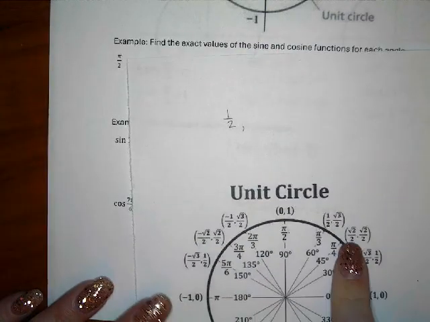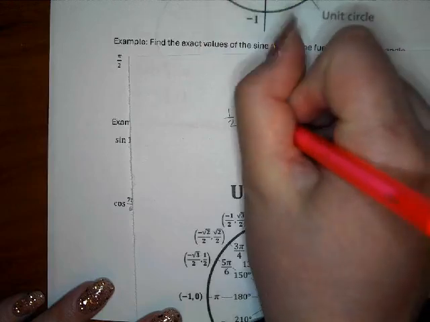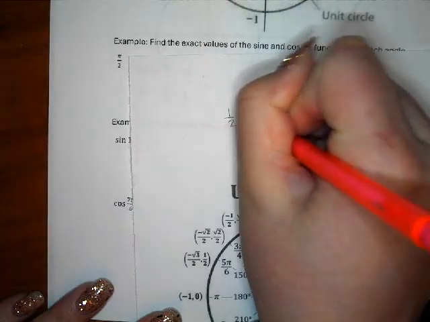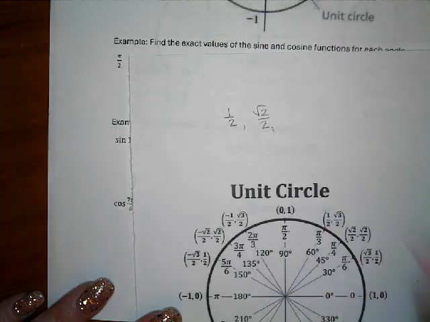Root 2 over 2 as a decimal is the medium-sized number, or the middle number, and root 3 over 2 as a decimal is the largest number.